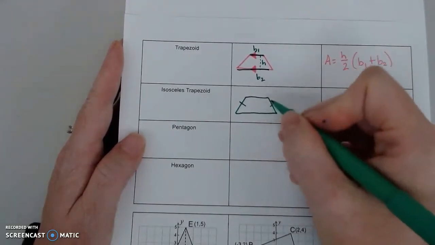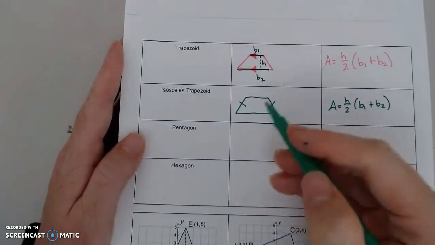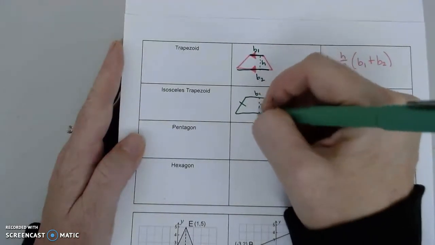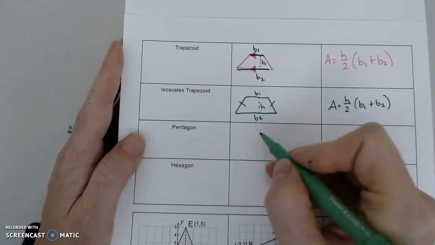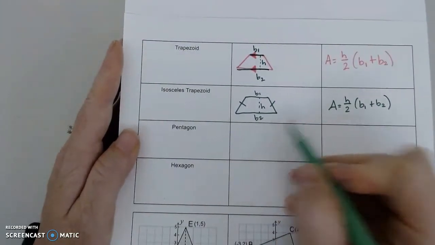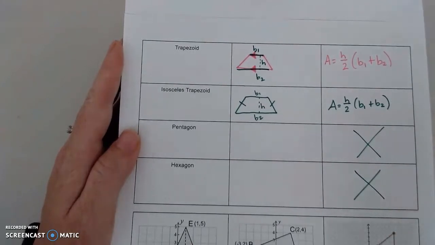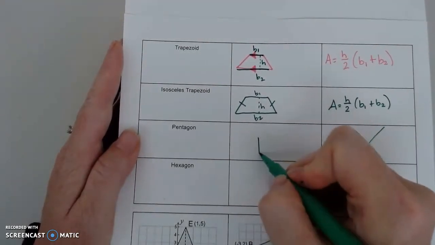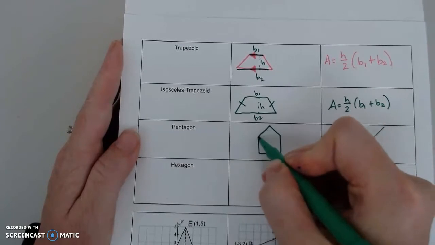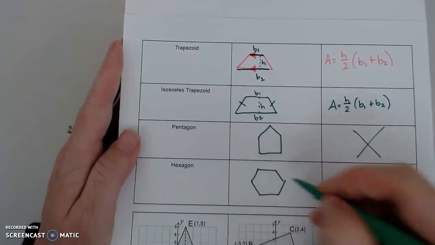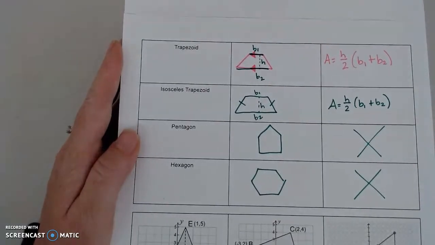We just name it differently, but we wouldn't do any calculations differently, so you can do that the same up there. This is my height, base 1, base 2. Now, a pentagon, we're not going to be finding the area of that, and we're not going to be finding the area of a hexagon, but a pentagon has 5 sides, and a hexagon has 6 sides. But we will find the perimeters.